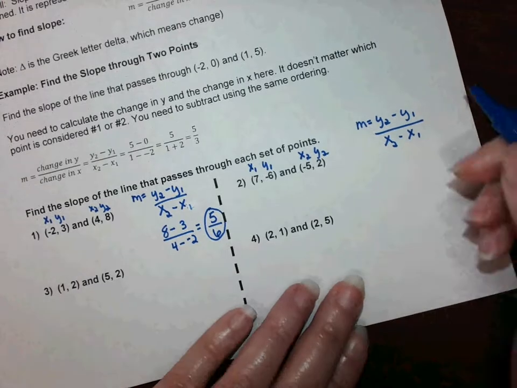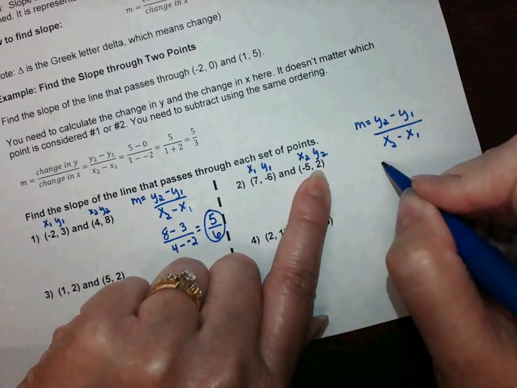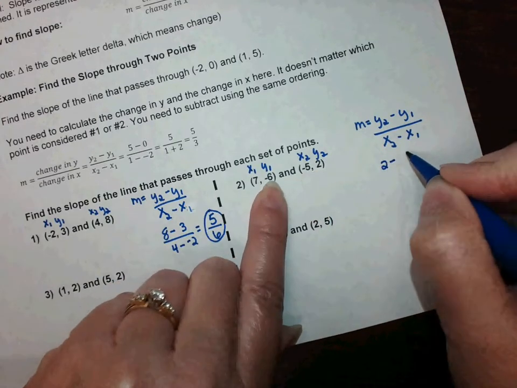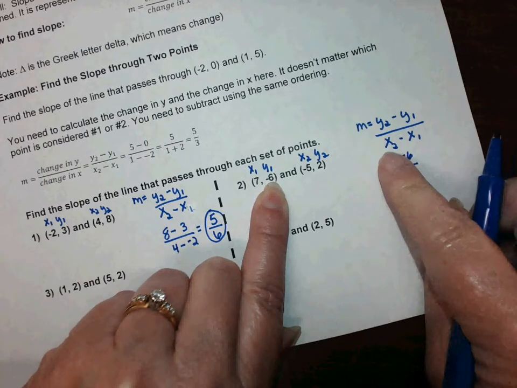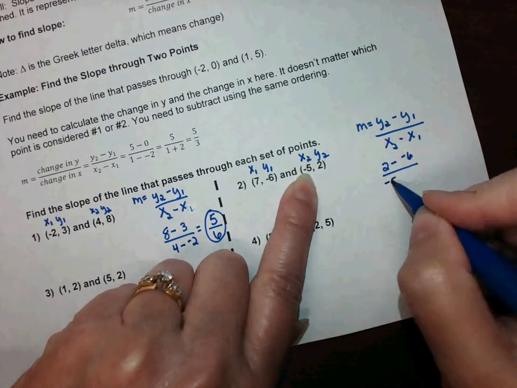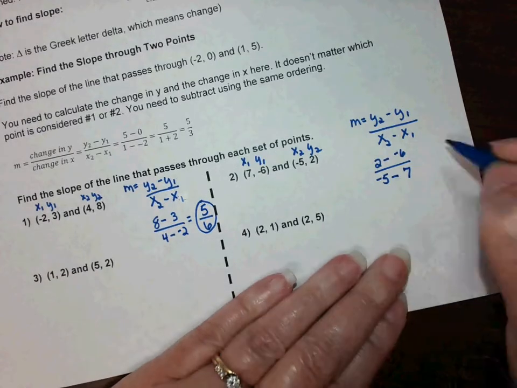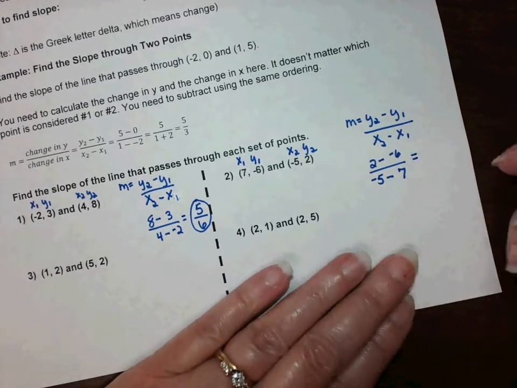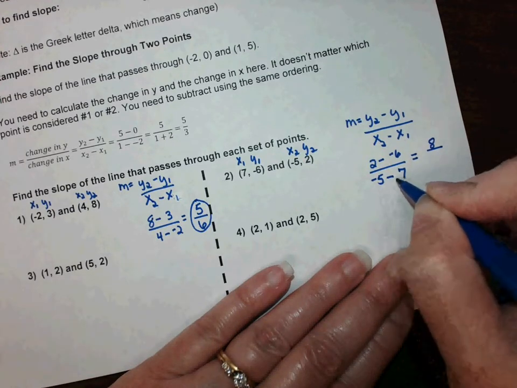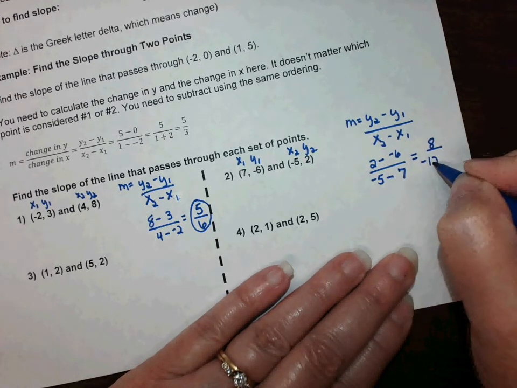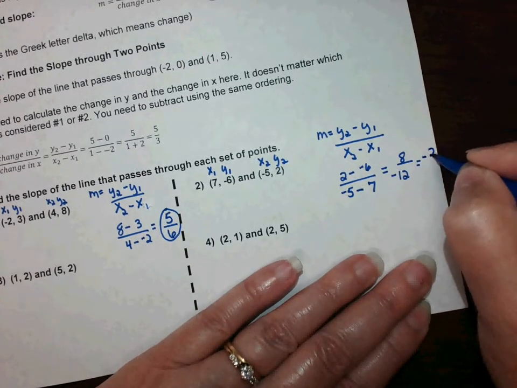I'm going to fill in the numbers. I've got y2 labeled as 2, so 2 minus negative 6 on top. And then my x's, x2 is negative 5 minus 7. I'm pretty good with integers. I'm going to go ahead and say this is 2 plus 6, and negative 5 minus 7 is negative 12, and then that will simplify to negative 2/3.